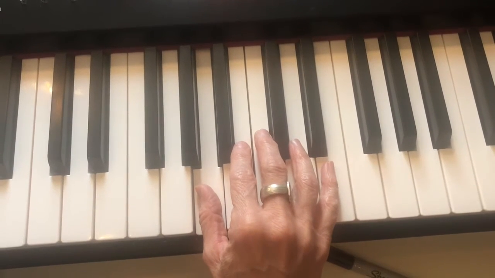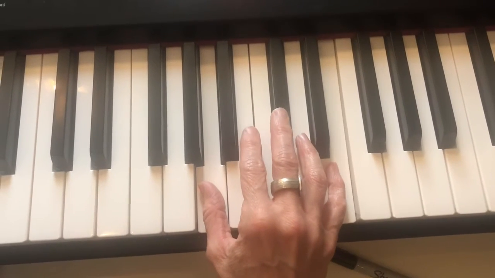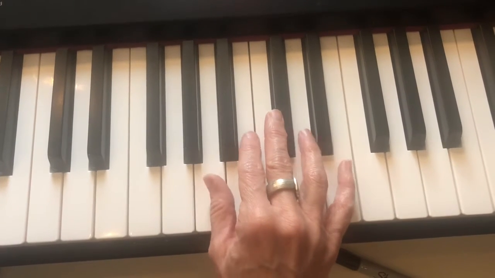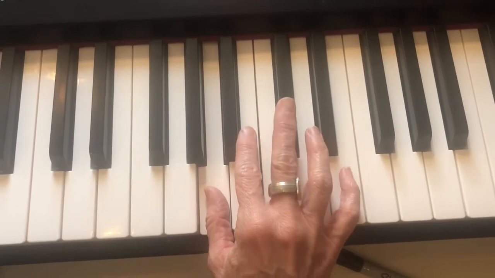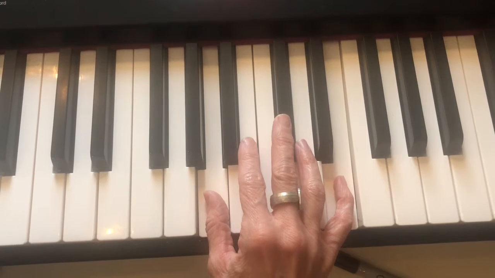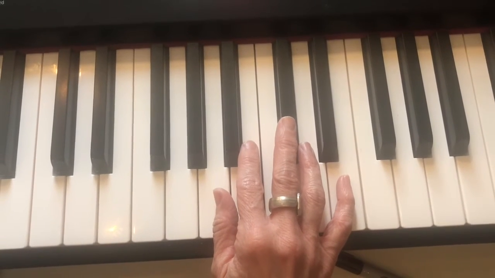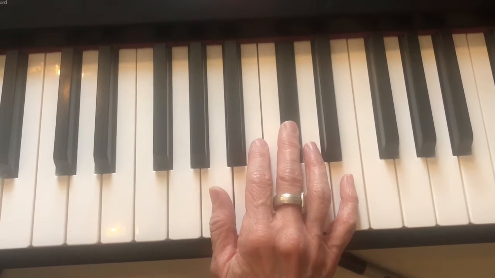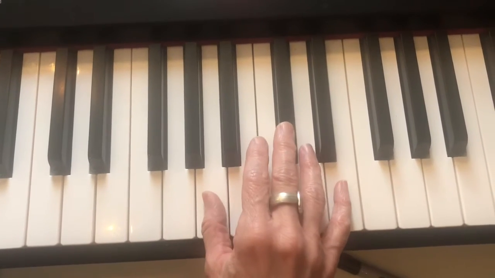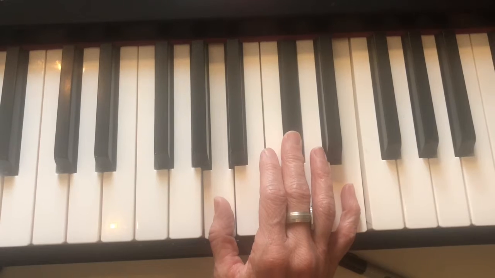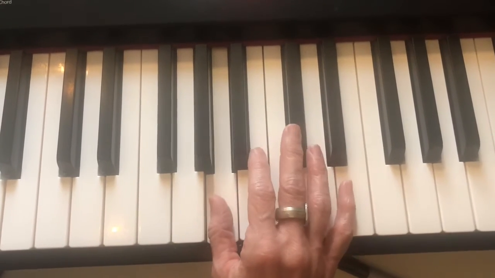That 5th finger is on an E. We just learned about E. So that's our bottom note of the chord and our top note of the chord. And like E, an A major has a black note in the middle. C sharp. That is our A major chord.